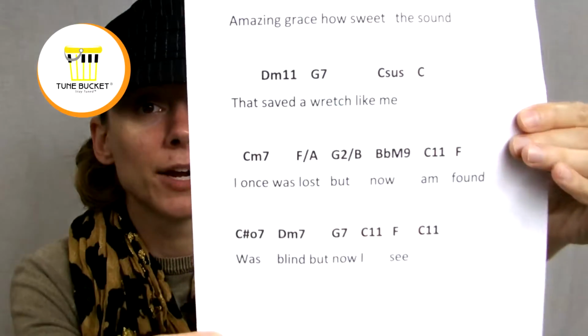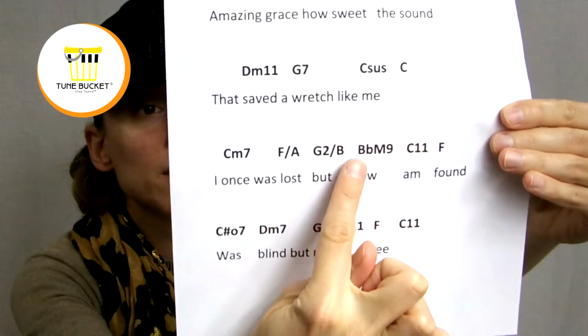Because a G2, to me, doesn't really resolve like a suspended chord does. And so just adding the 2 to that may make it sound prettier. So you can probably get away with like the keyboard player playing a 2, even if the other instruments don't know what a 2 is. But it'd be nice if they all played the same thing. And then your bass player is going to play the B.